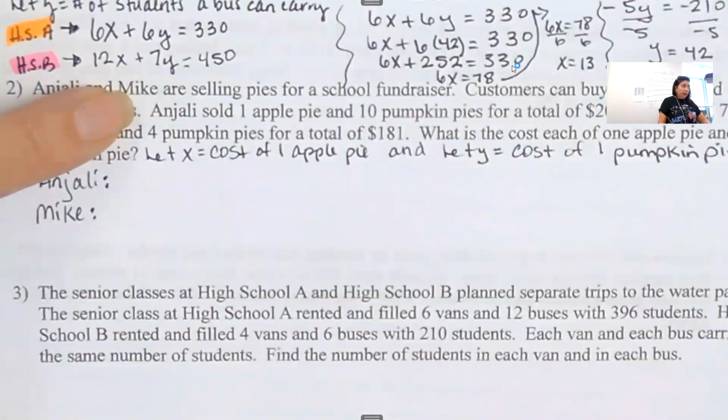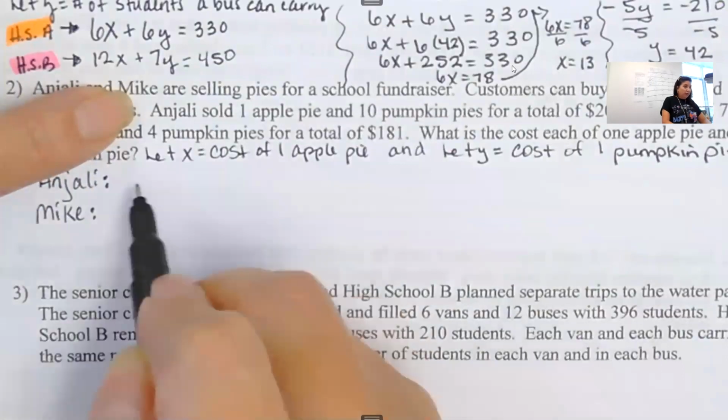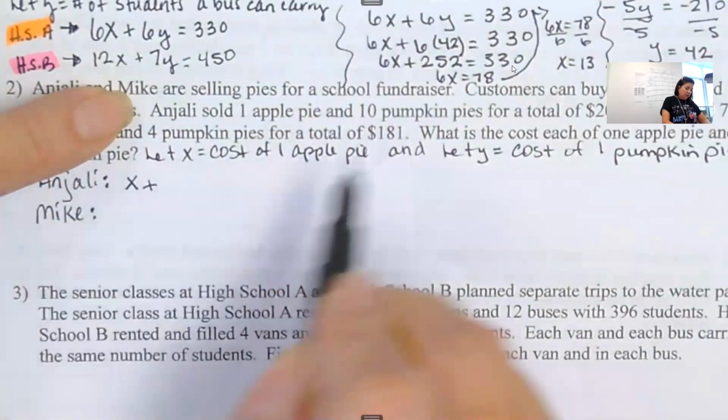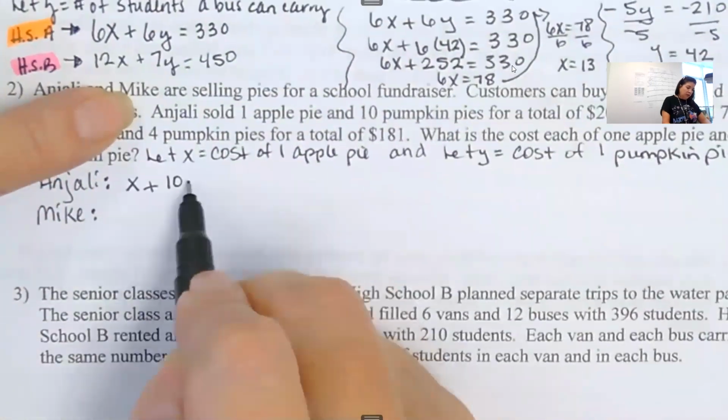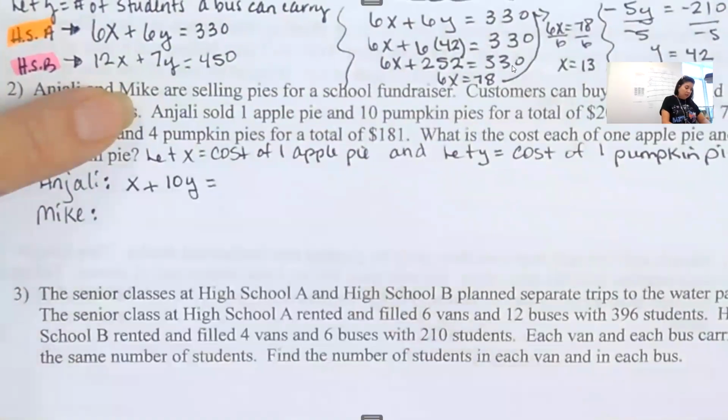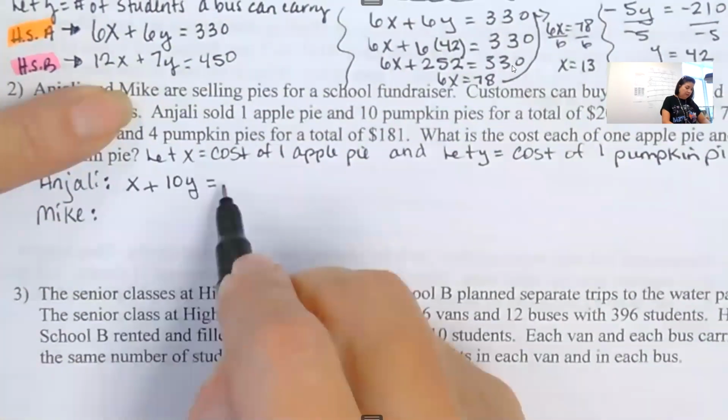She sold 1 apple pie. Okay, so X, I don't need to say 1X, do I? Plus, she sold 10 pumpkin pies. So 10 times the cost of each pumpkin pie equal the total of how much? $205.